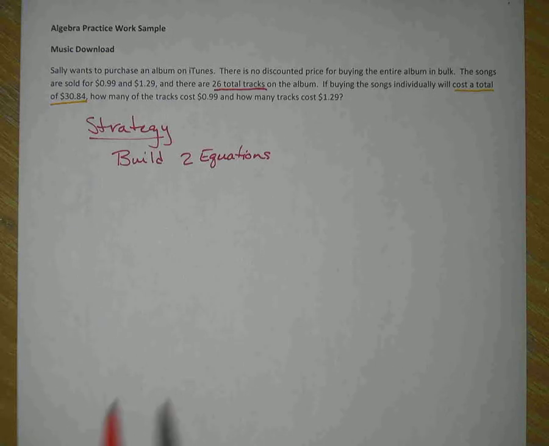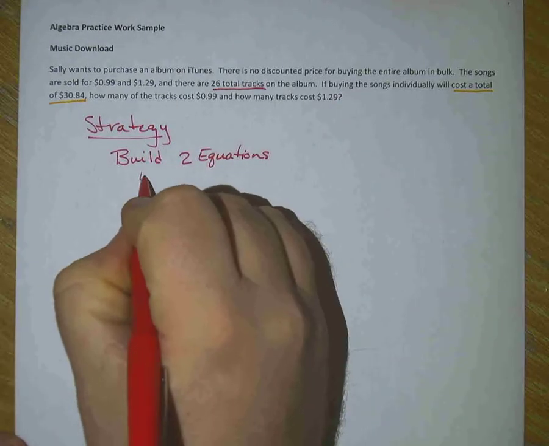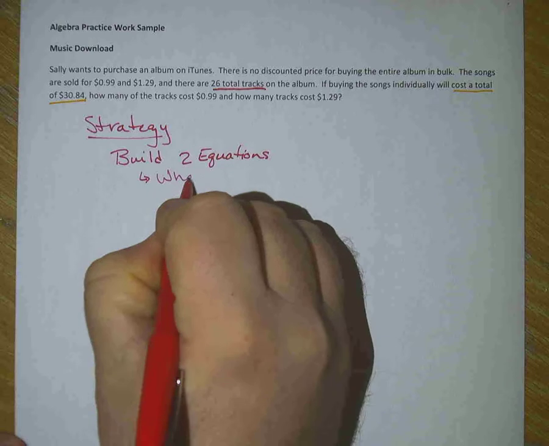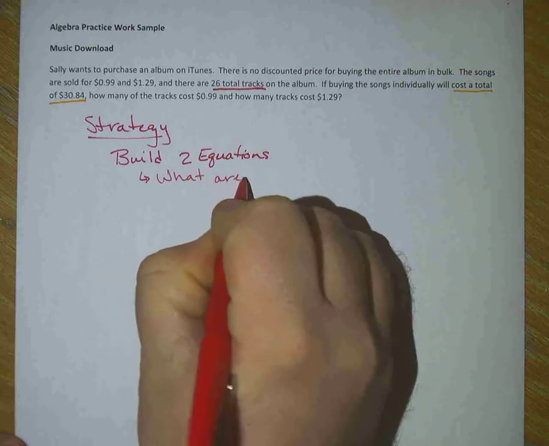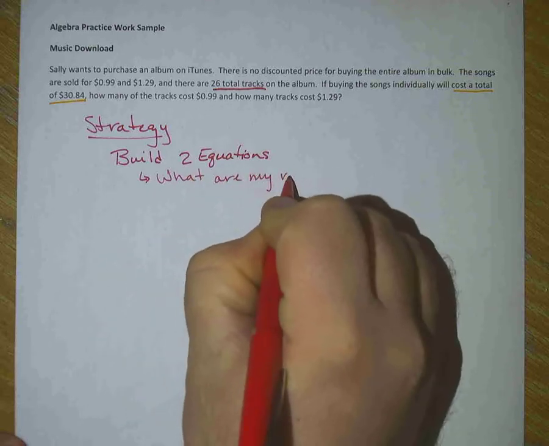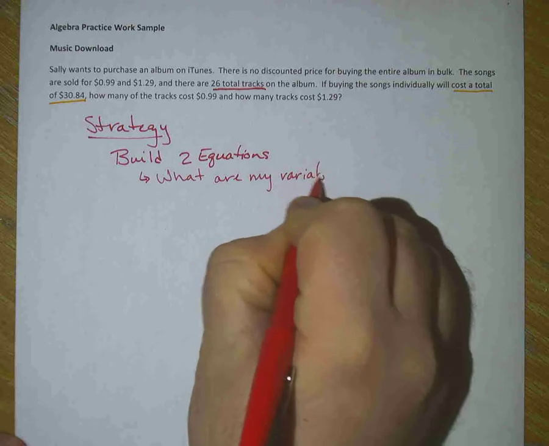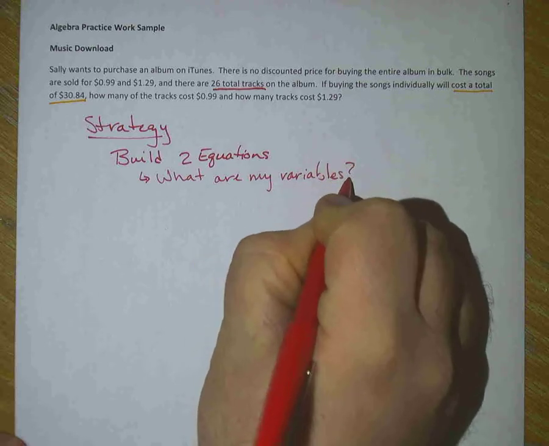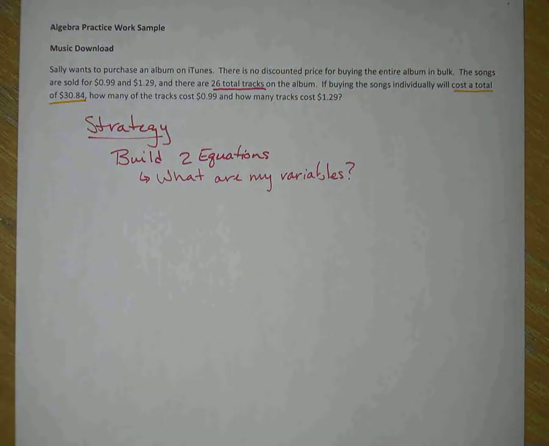And then when I'm building my two equations, I'm going to have to figure out what my variables are. You may or may not know what the variables should be at this point, but if not, you're going to learn.